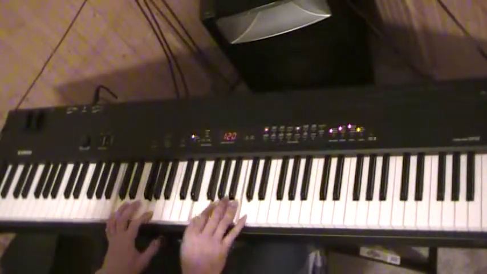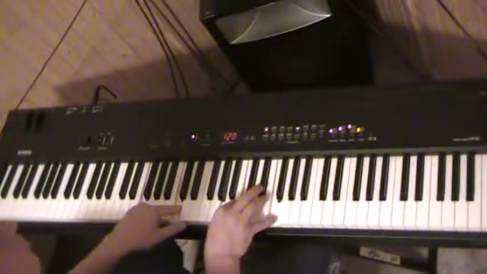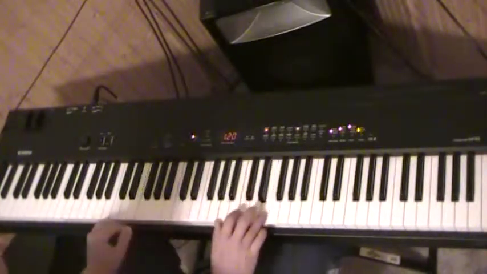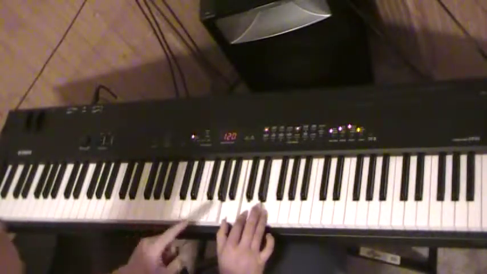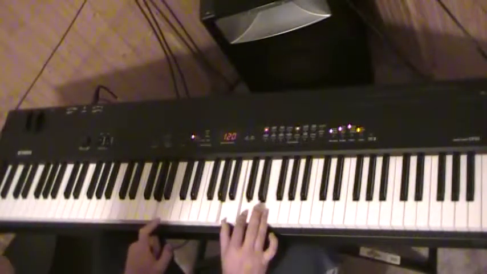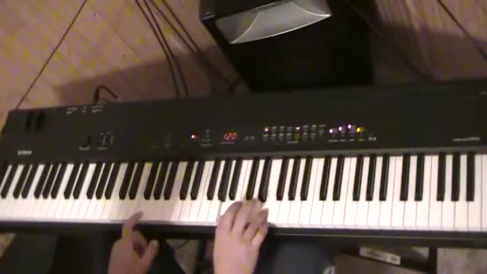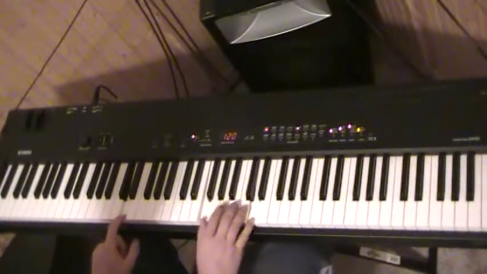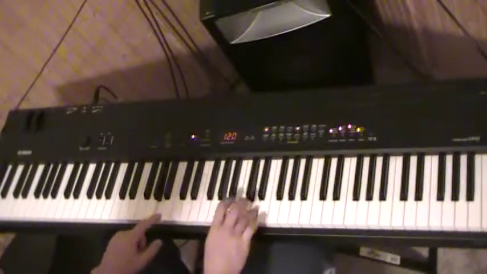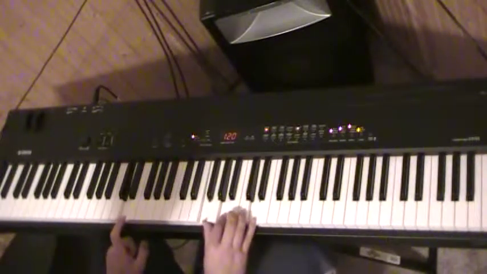Okay? So from that F, instead of back to the C, we're going to go to the A minor chord. From the A to the D minor.